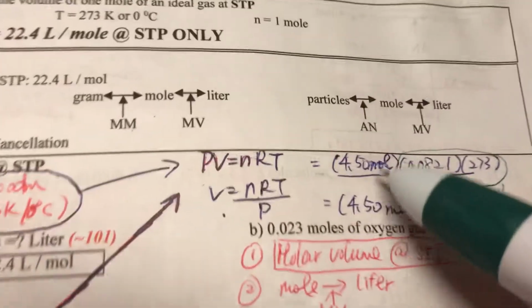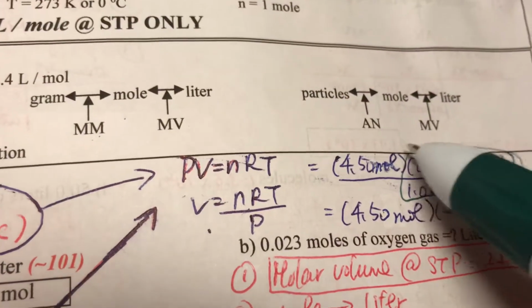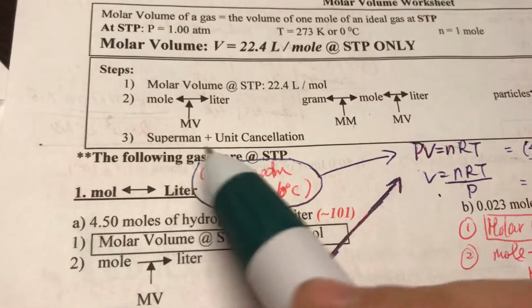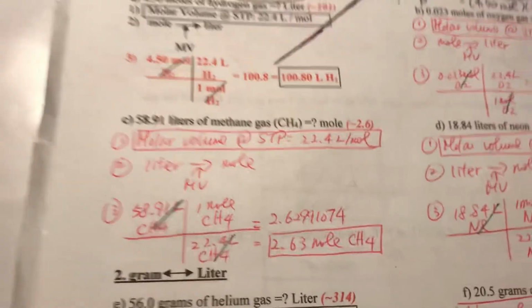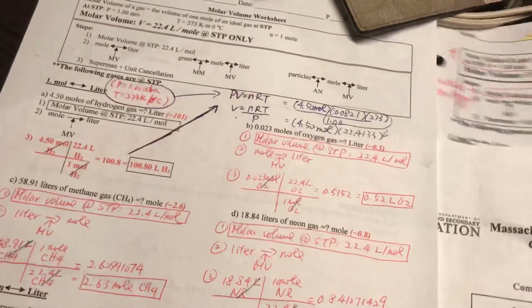So if you go between particle and mole, I'm using Avogadro number, and if I go between mole and liter, I'm using MV. And then step 3, you're gonna do Superman and the unit cancellation. So it involves 3 steps. So let me just do one question at a time.